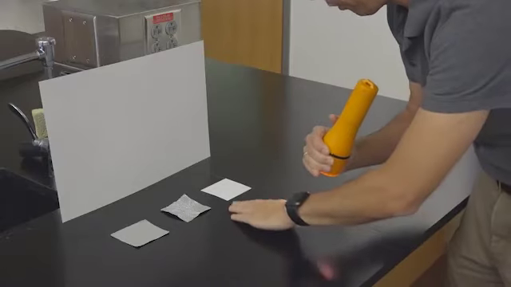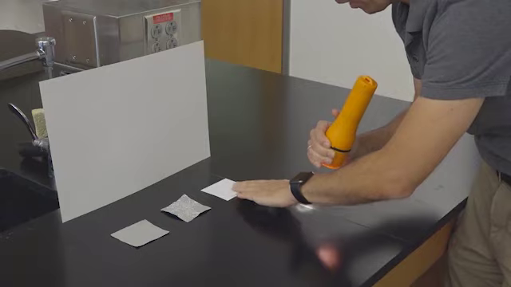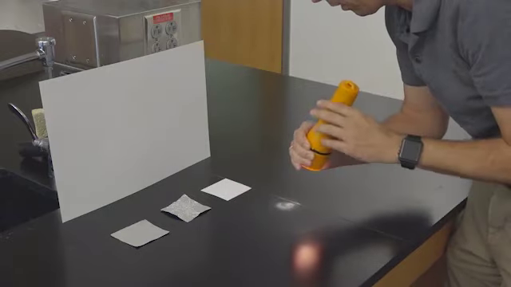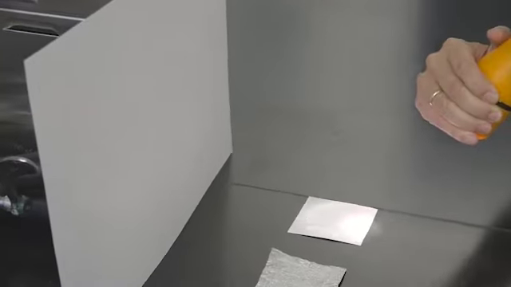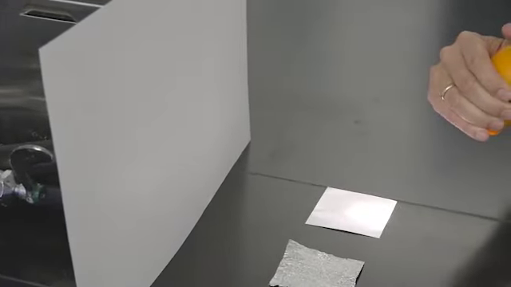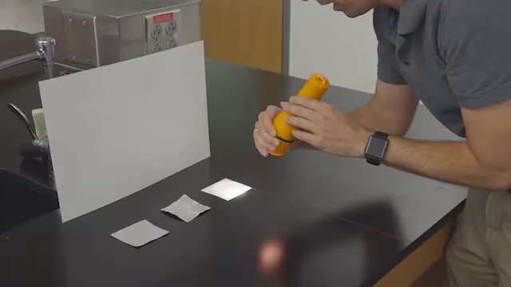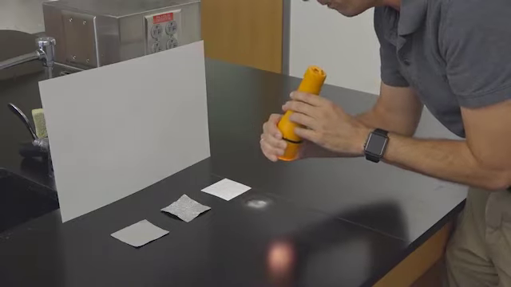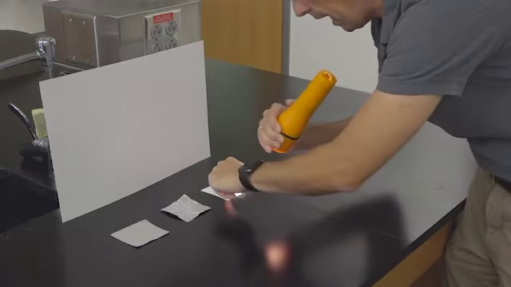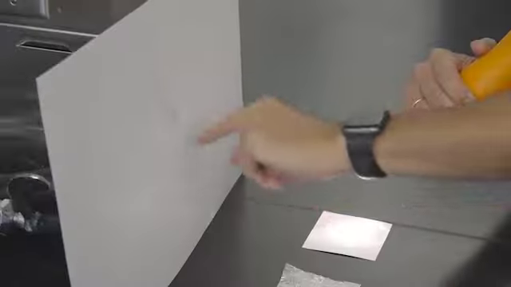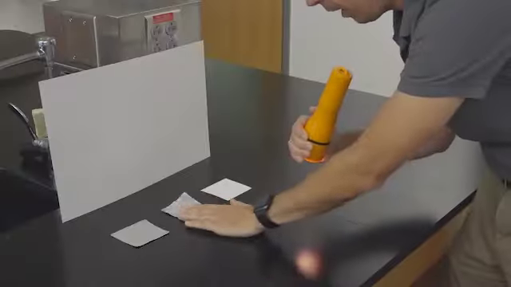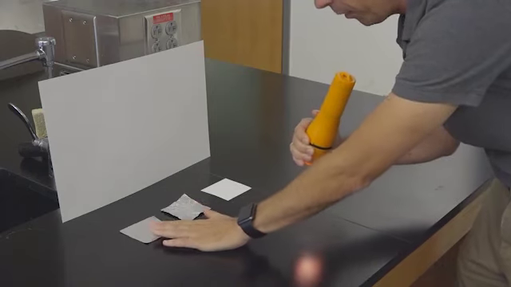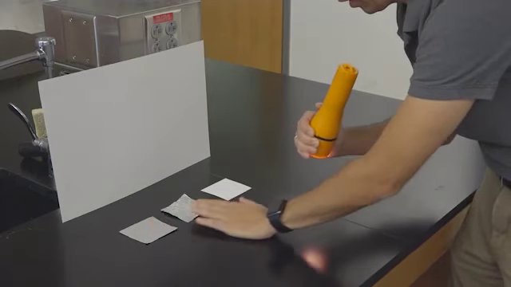Okay, now what about the white card? Let's do the same thing for the white card. We want to see if there's anything on the screen when I shine the light on the white card. You'll notice that the screen does get brighter, but there's not a spot or pattern that you would see. That says that light's coming down and it's reflecting to all these different parts of the screen, and that's what makes it get brighter.